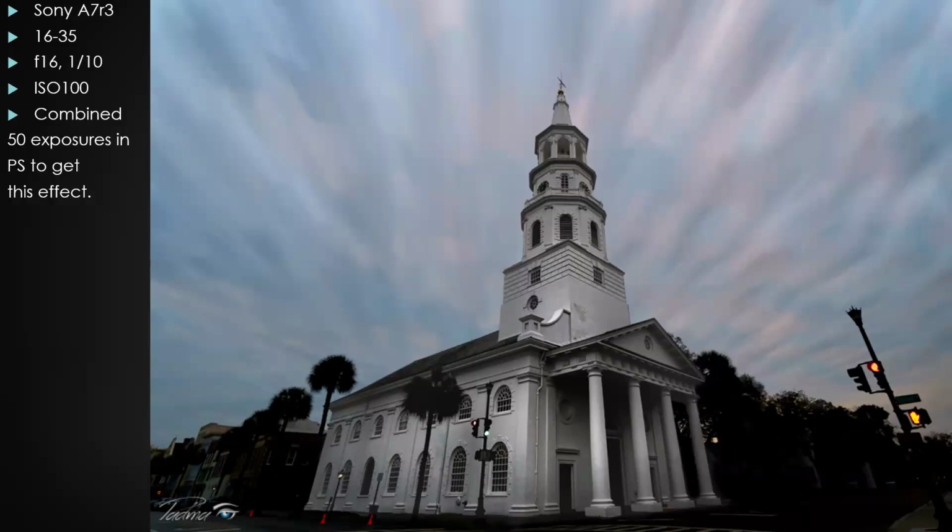And this one, I didn't have my filters with me. I was in Charleston, and this is the first thing in the morning. We were walking, this is my son and I. I told my son when I saw the church, stop, stop, stop. Right across the road, I set up my camera and my remote. I didn't have my filters, so I took 50 shots of moving clouds on the tripod.